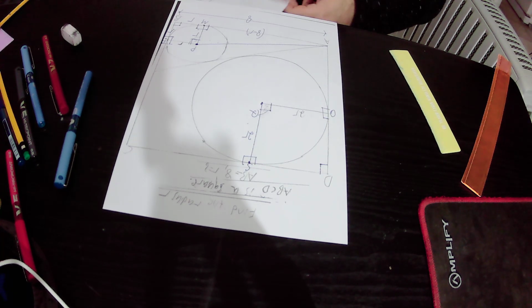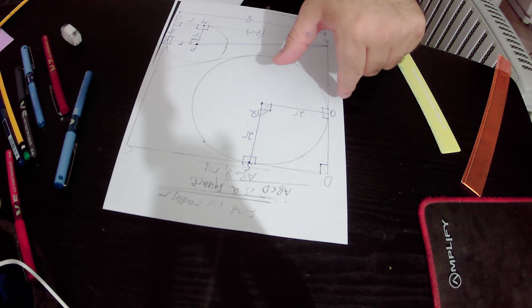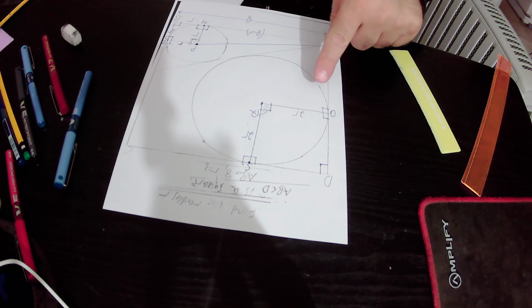And we know that the opposite sides of a rectangle are equal to each other. That is to say, OQ equals DS, or DS equals OQ. But we know that OQ equals 2R.